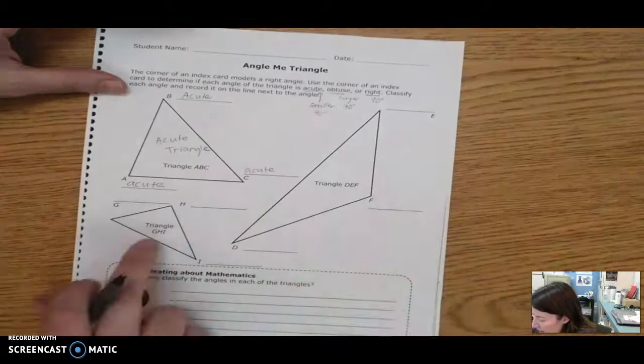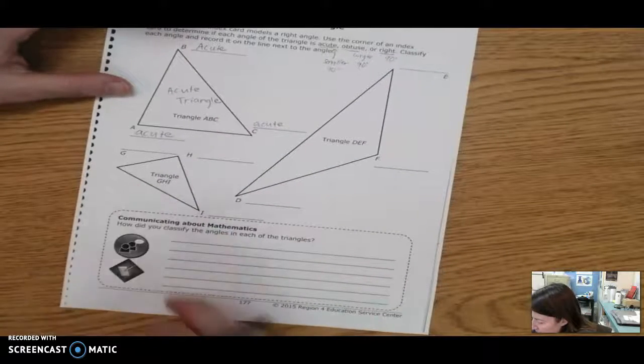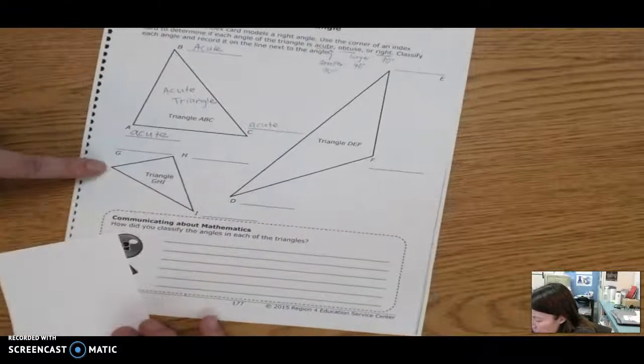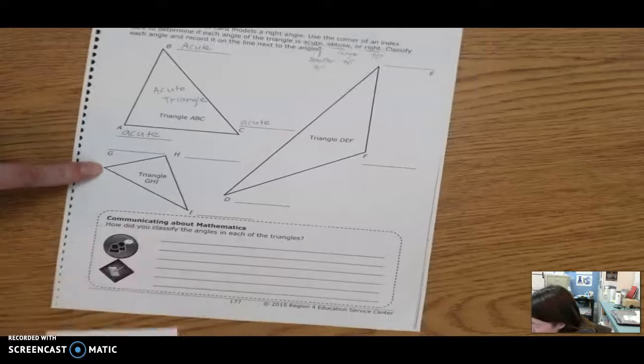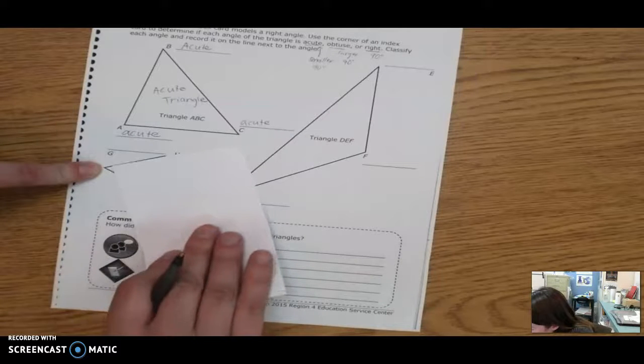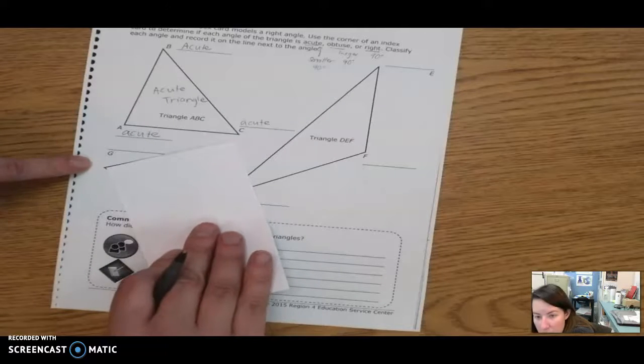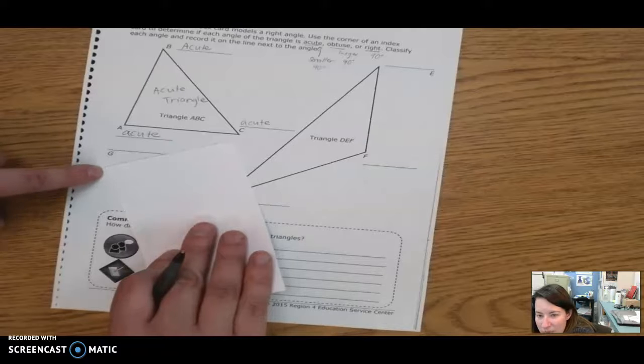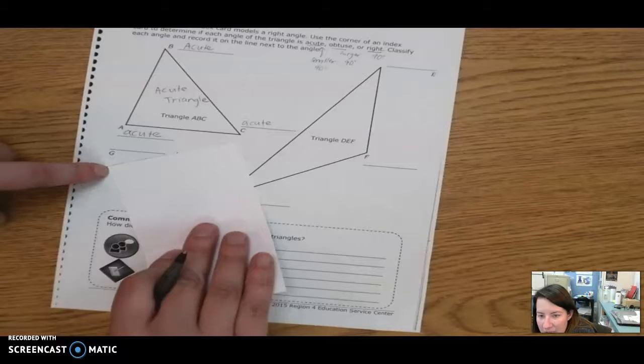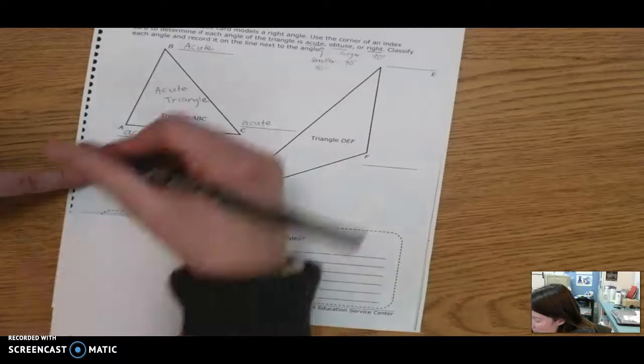All right, let's look at this one down here. I'm going to go with angle G. Try to stick the corner into the corner. It's covering it up, right? It covered up that angle. So that means this is acute.